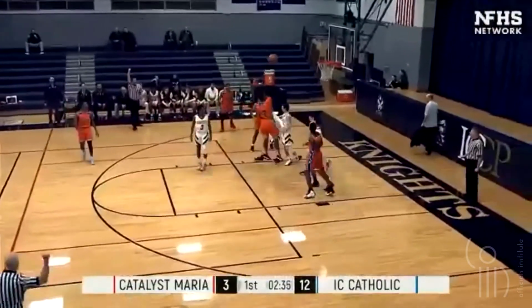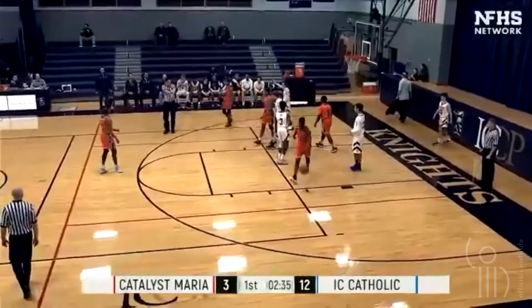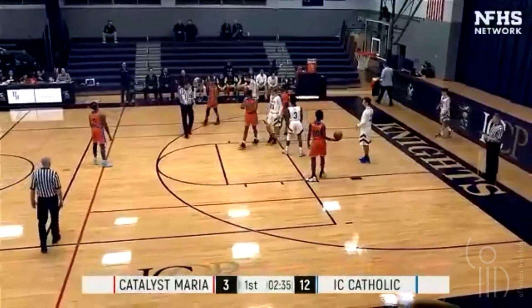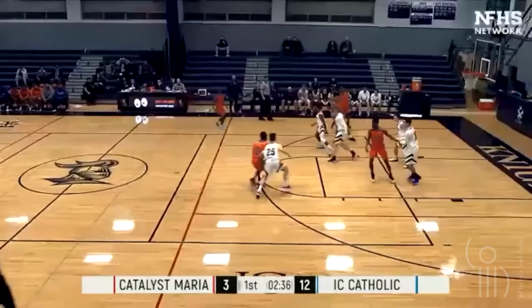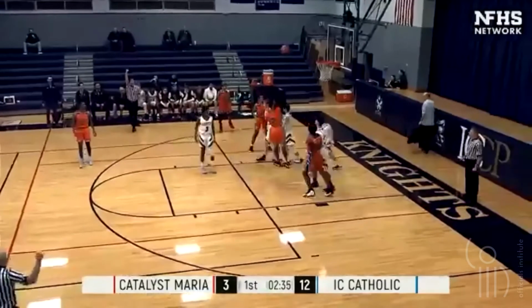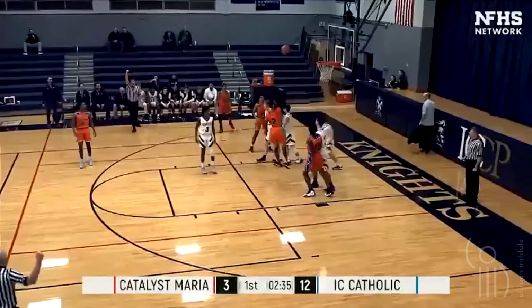Right down the middle, right down the gut. Now, there's no sound on this one, but if you see, there's a double whistle on this. Do you see at the bottom corner, the trail official has a fist up, or was starting to have a fist up. And of course, your center also has a fist up. So we have a double whistle on this.